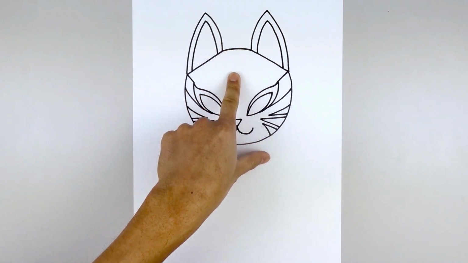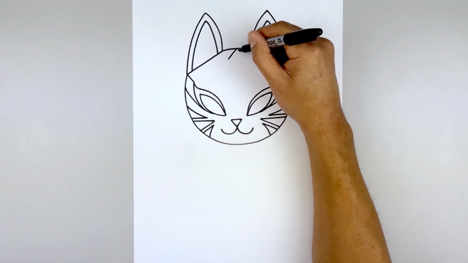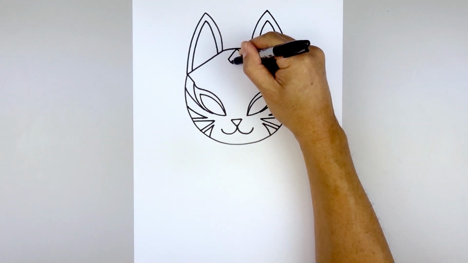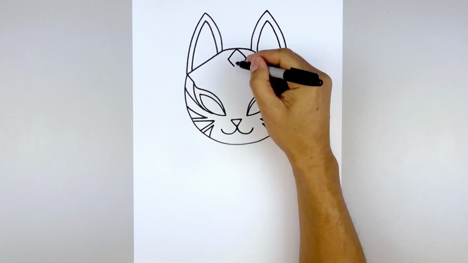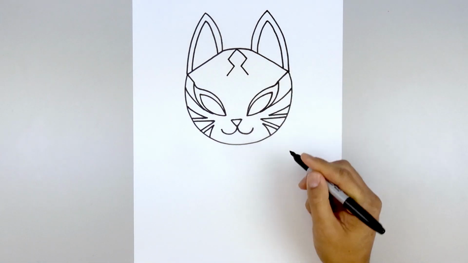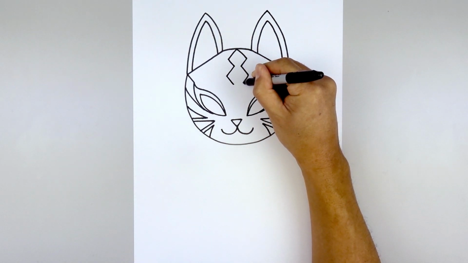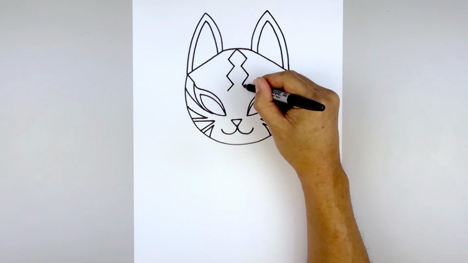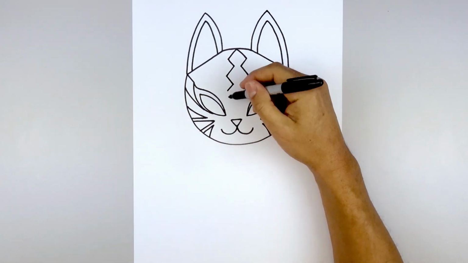Now let's add that detail along the center of the head. Starting at the very top in the middle, we're going to angle down and out towards the left, and then the right. Then we're going to come in and down with a short line, leaving a gap in between. Let's do that again. Going out and down, come down and in. We'll do that one more time. Going out and down. Now this last point is going to come down just above the nose.